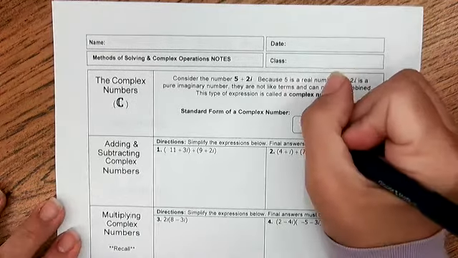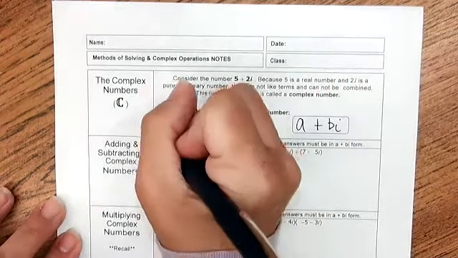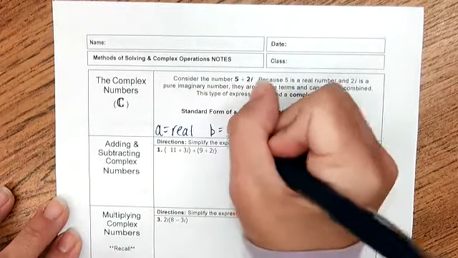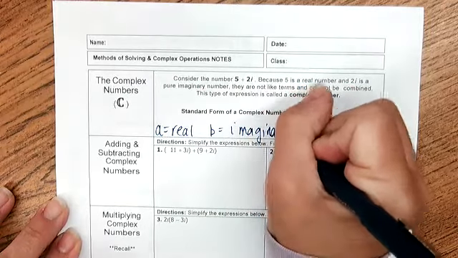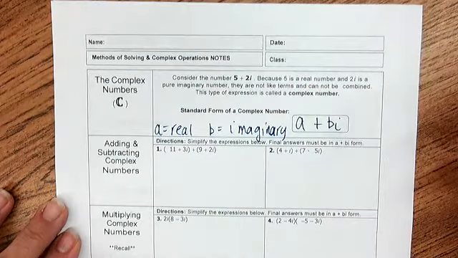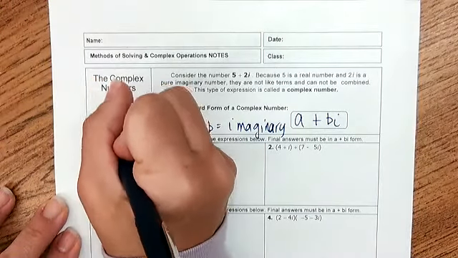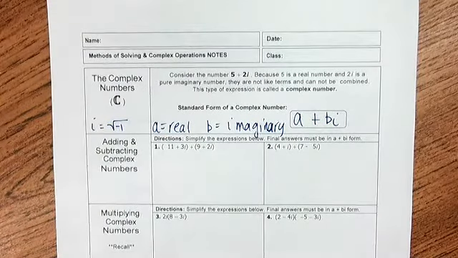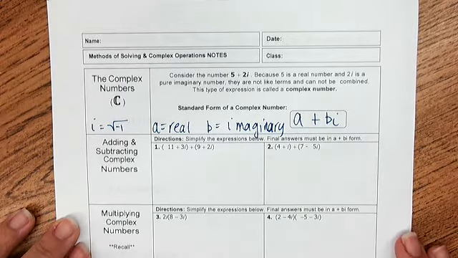Standard form of a complex number is a plus bi, where a is the real and b is the imaginary part. And just a reminder that i is the square root of -1. So if you have a negative under the square root, instantly it's an i. You can add and subtract and multiply and divide real numbers, and it's really pretty straightforward.